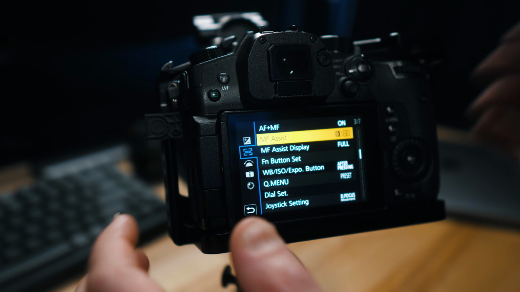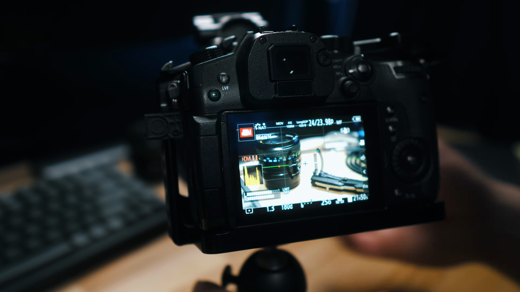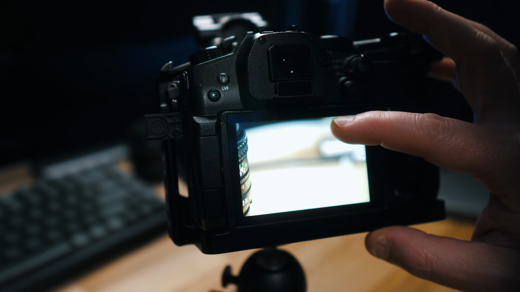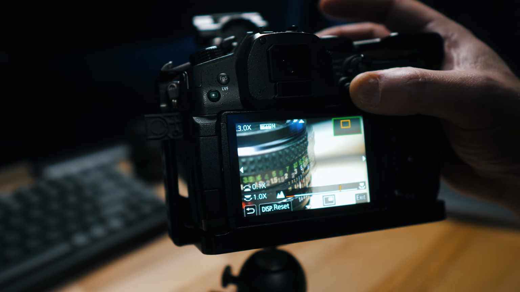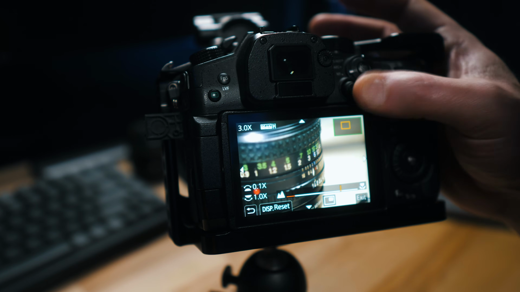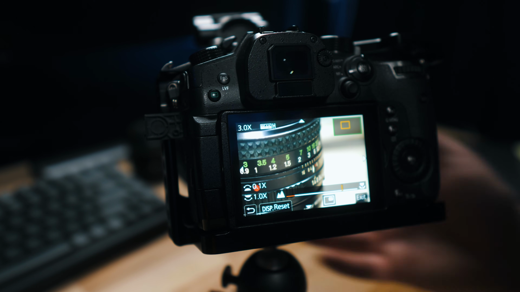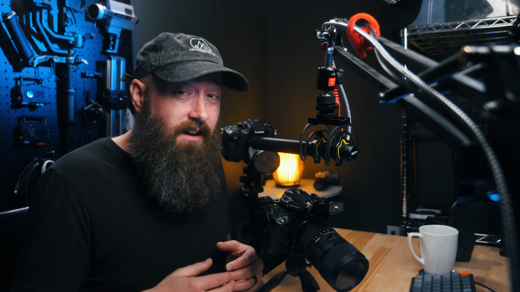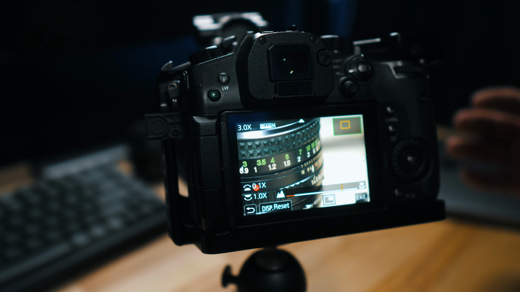And what this is gonna do is punch in the image when you turn that focus ring, so that you can really see what's in focus. You can drag or use the joystick to move the little box around, and then you can really see and make sure everything you want is in focus. It just punches the screen in a little bit and helps with that manual focus, because we're not using autofocus, so we need to make sure that things are in focus when we shoot.